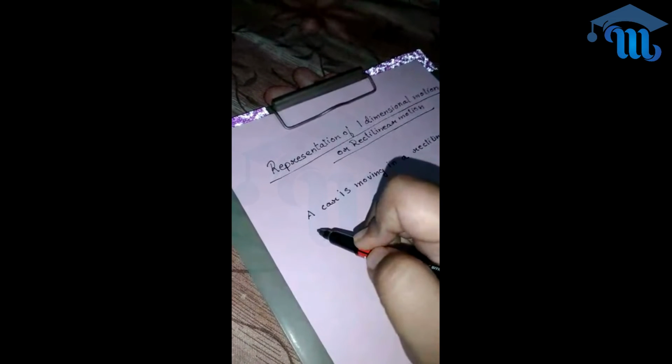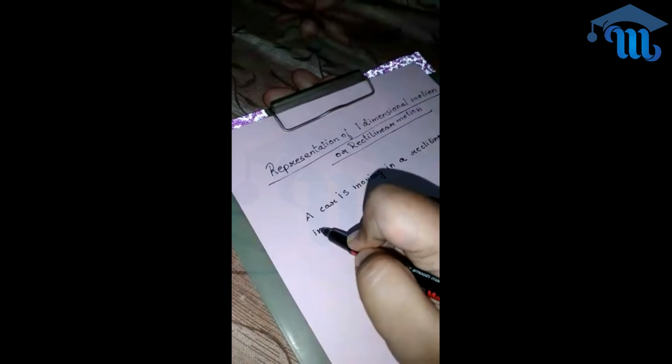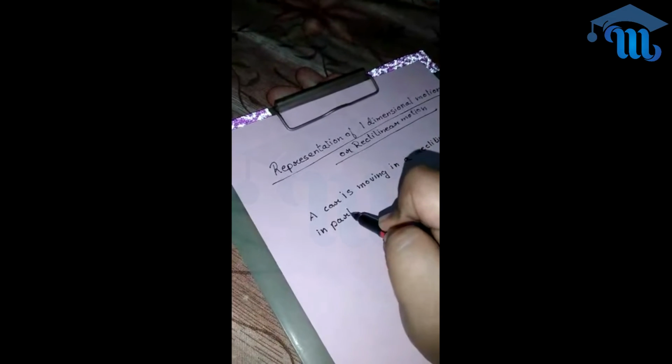So we'll take the distance and the motion in x-axis.